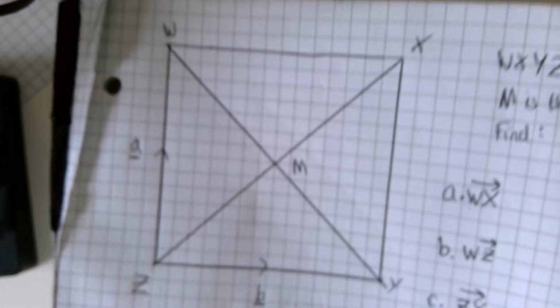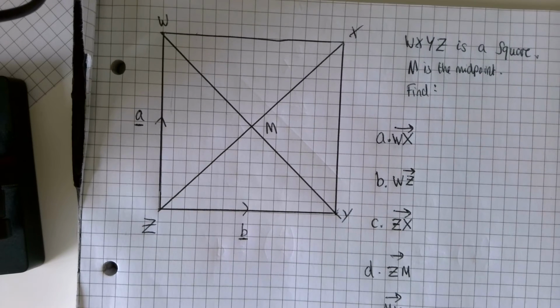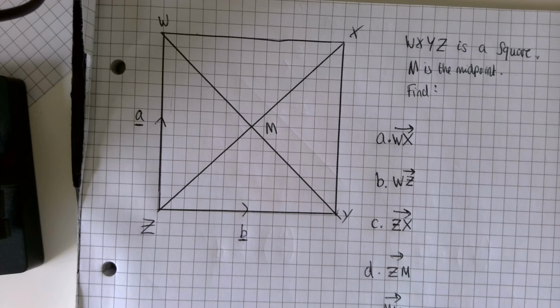Okay, what I'm going to do then, I have seen this question, I really like it in a textbook. I'm just going to go through it with you as it is a bit of an introduction into some of the questions that could be asked in an exam. So this question says that WXYZ is a square and M is the midpoint of that square. And we've been given 2 vectors which we've called a and b.